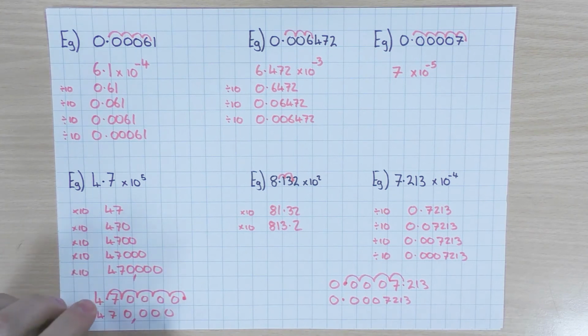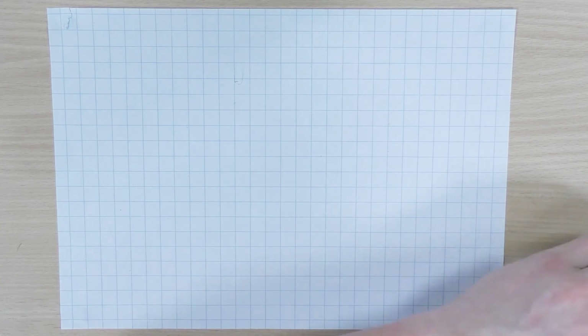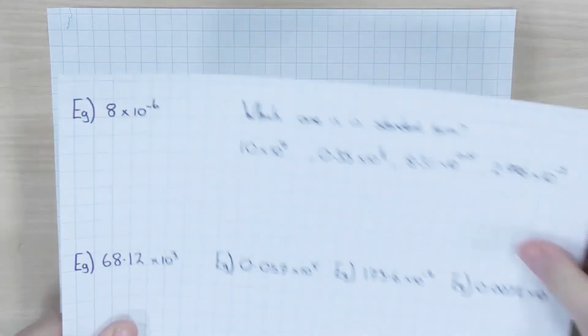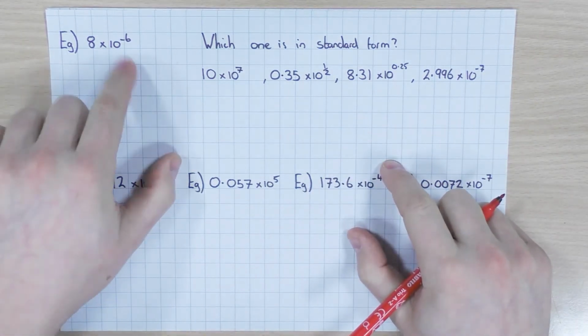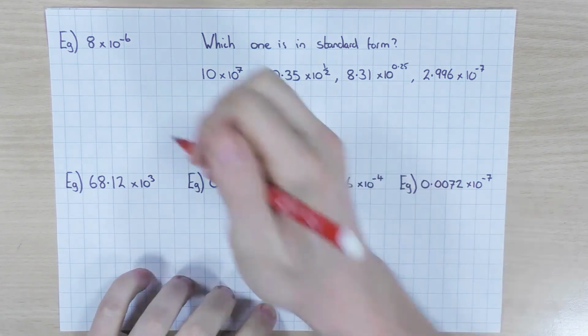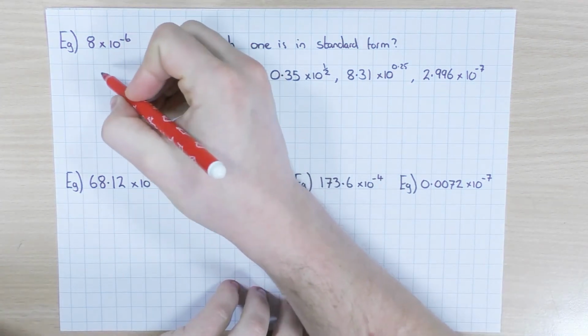Right, so a couple more things just to talk about before the end of the video. I've got one more example like that where we're oh, that's the wrong one, that's my answer sheet. Bear with me a second. So, here we've got one more example where we're dividing by 10. So again, I'll show you the quick way of doing it.